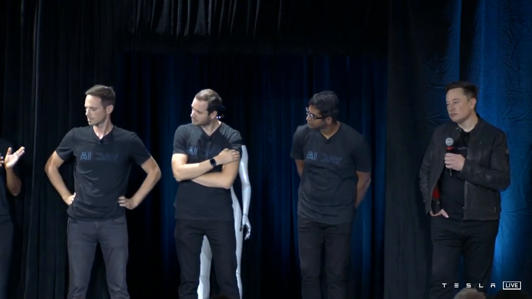So as you could see, Andre's models are not just for cars. There are auto labeling models. There are other models that are beyond car application, but they feed into the car stack. So Dojo will be used for all of those too, not just the car inference part of the training.